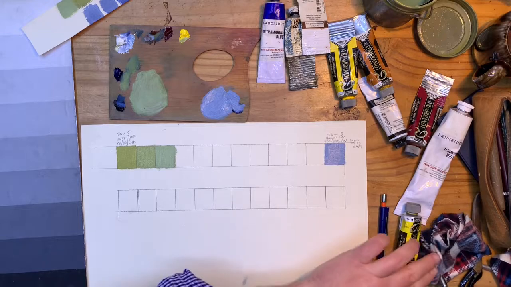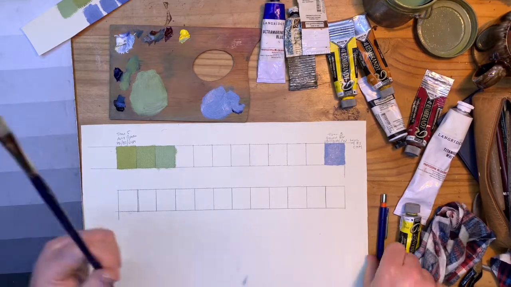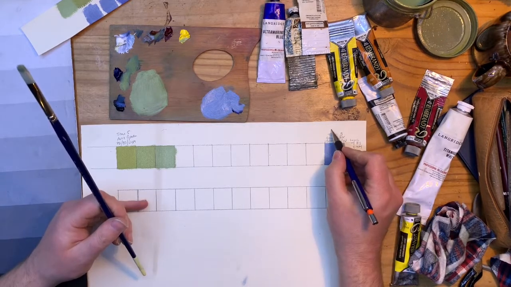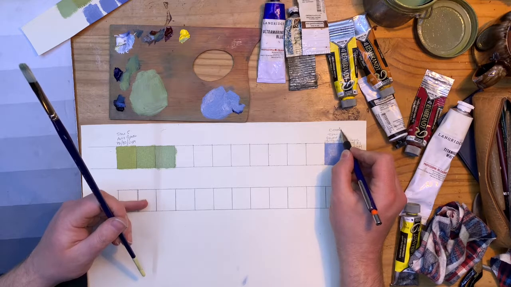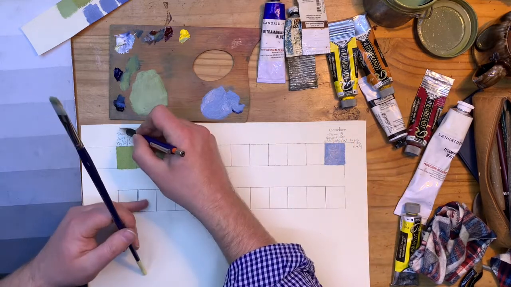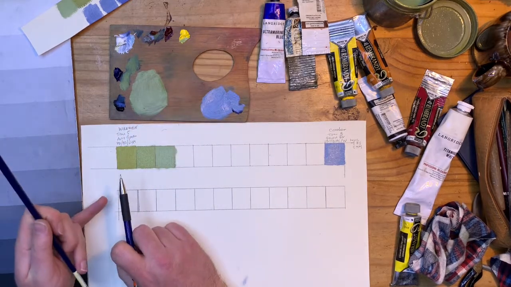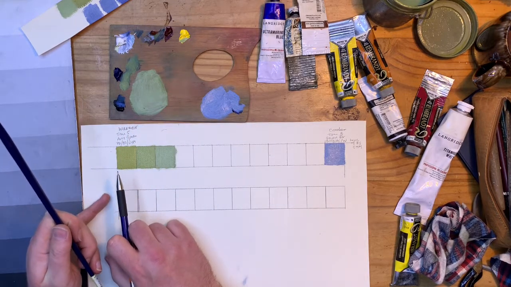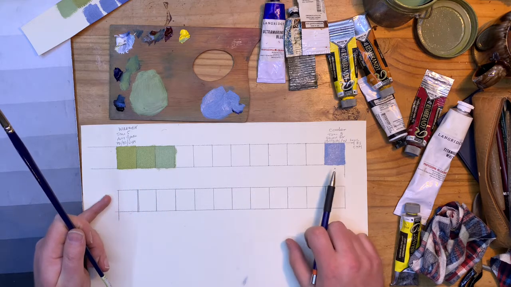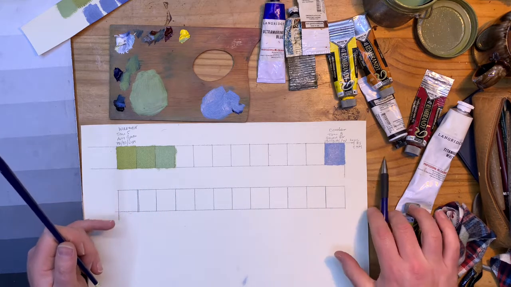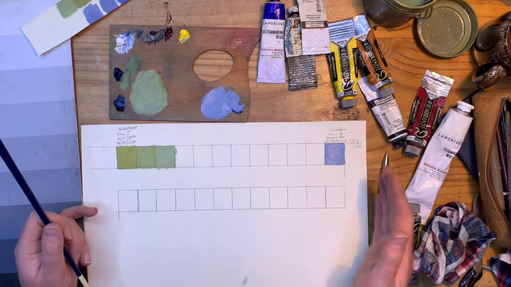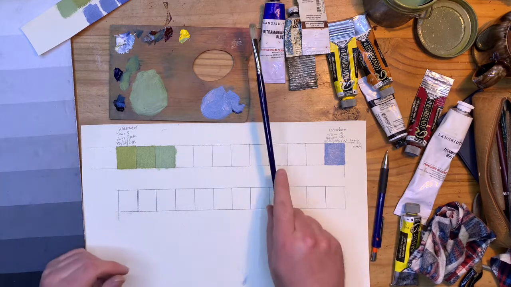We want this colour, and this is cooler, and this is warmer too. So we want this green to go from a warm colour or hot colour through to a cooler blue, so that we've got a temperature recession happening as well.